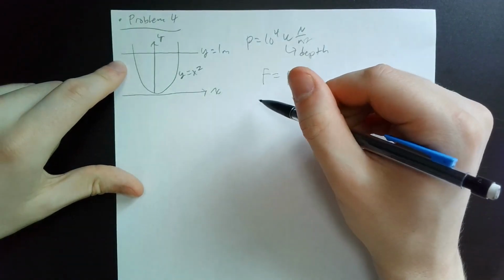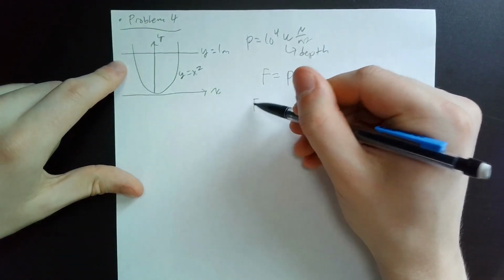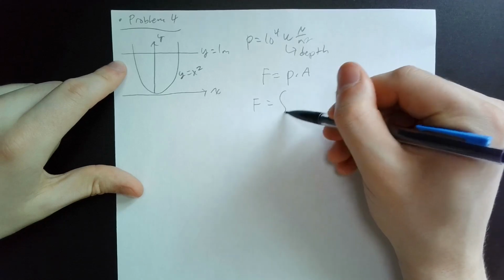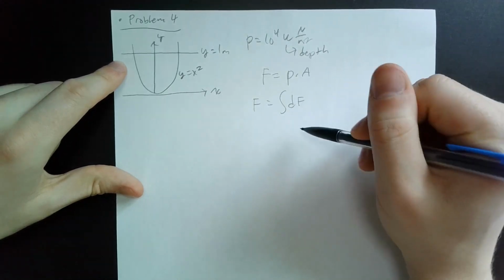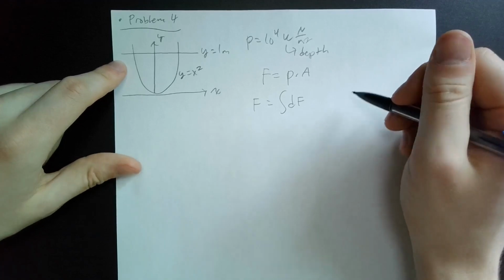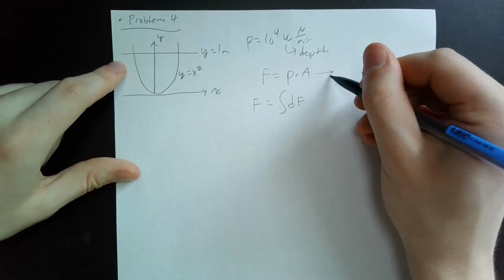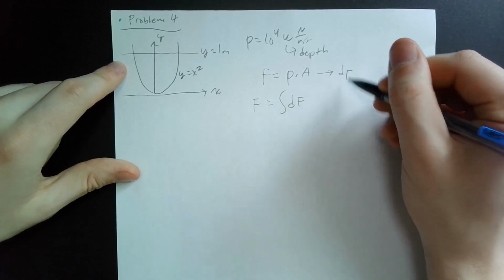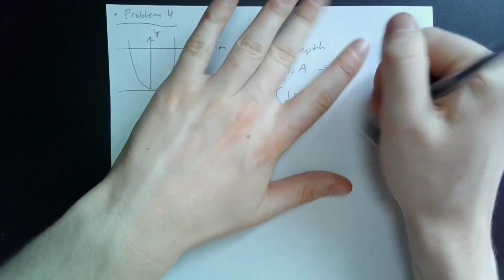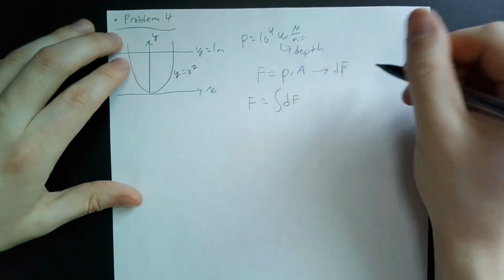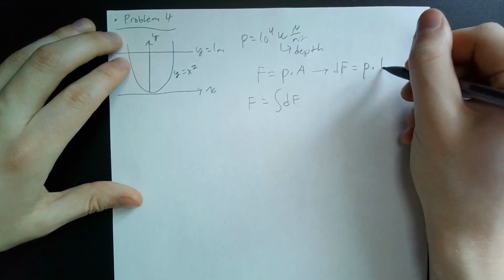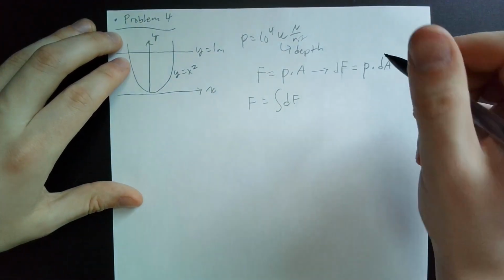So what we want to do in that case is take the approach where F equals the integral of a bunch of little forces, dF. So now if we go to the differential form of this, we have a bunch of little dFs, pressure times our little areas.